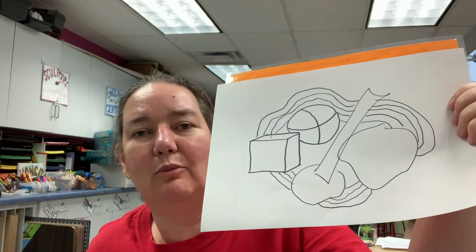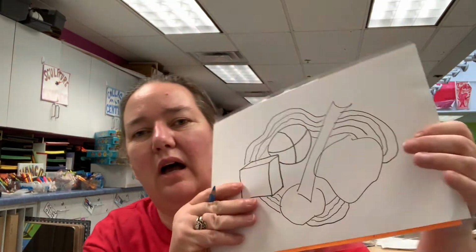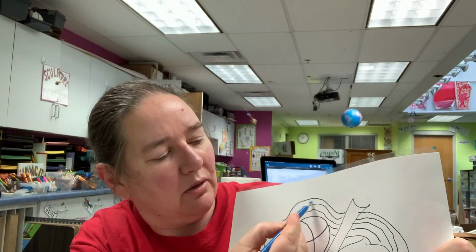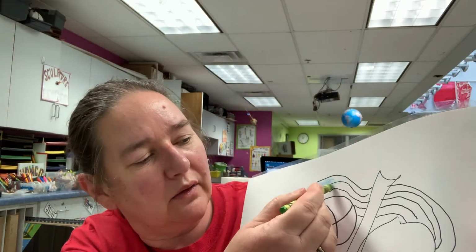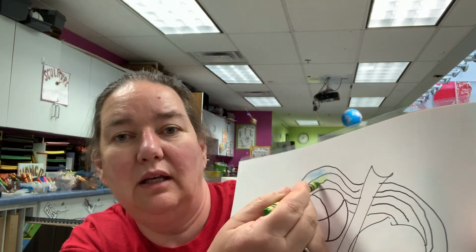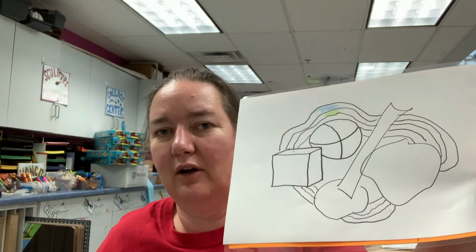Okay? So that'll be all filled in. Once you do that, I want you to color each of those ribbons in, either a different color or alternating colors. If you only have a couple colors at home, that's fine. So maybe you want to do this one blue and this one green. So each one of these ribbons is going to be a different color, okay?